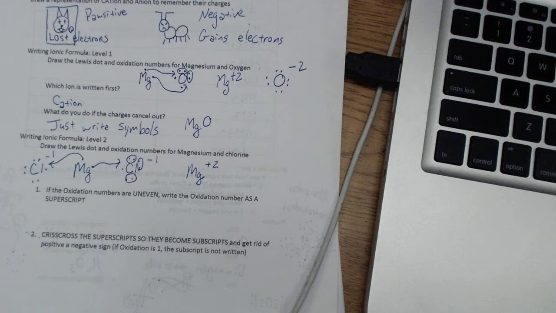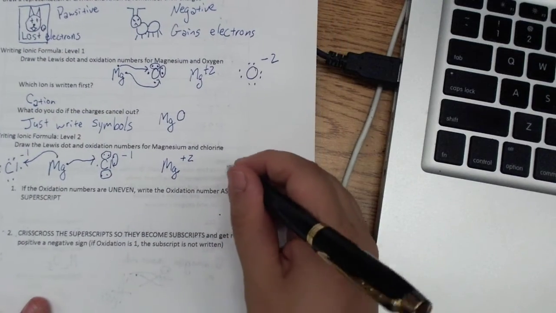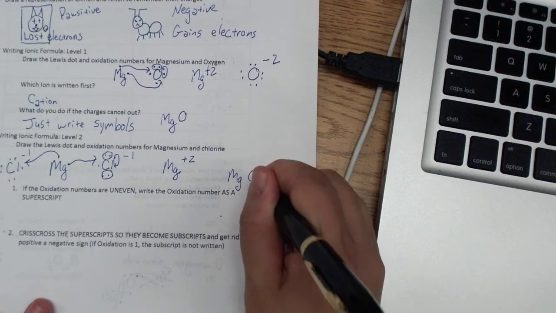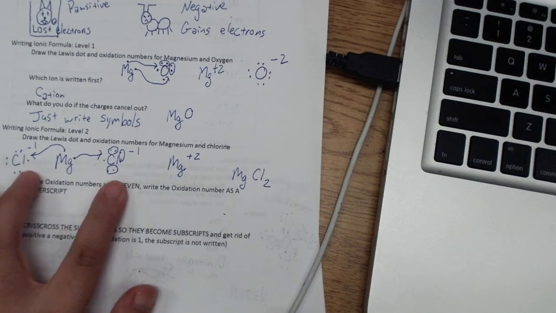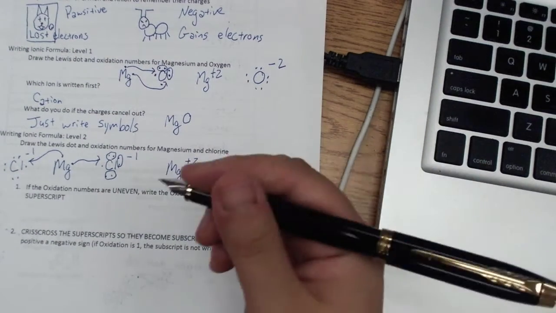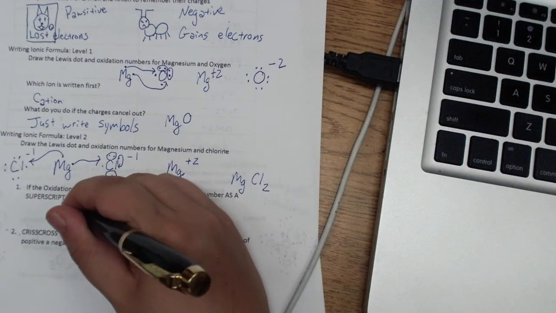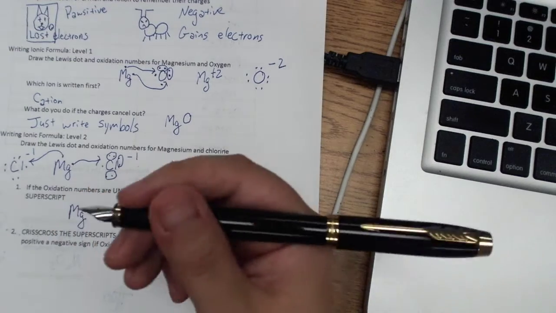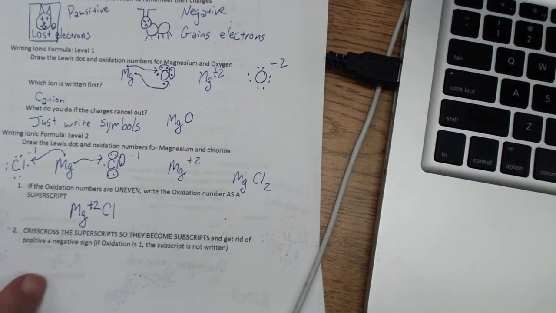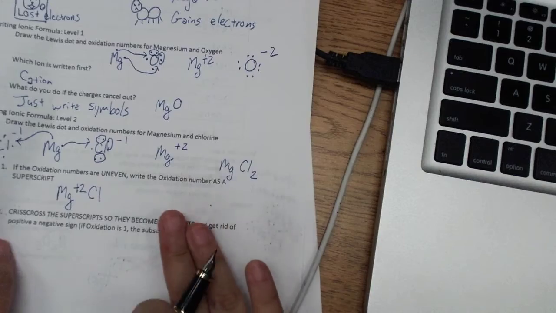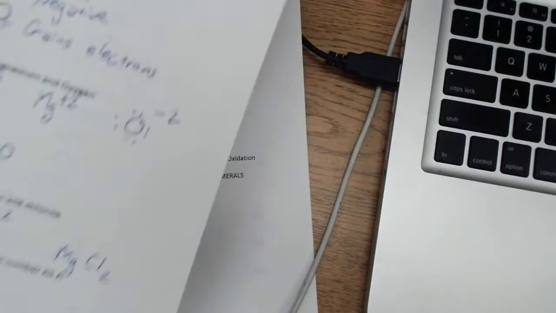Okay. So my chemical formula for this is MgCl2. Because I have one Mg and I have 2 Cl's. Okay? So if the oxidation numbers are written, write the oxidation as a superscript. And please do not ask if you have to do this and show your work. The answer is yes. Because way too often we have students who mess up their ionic naming and covalent naming. Okay, if you follow directions all the way through, you're going to be fine.